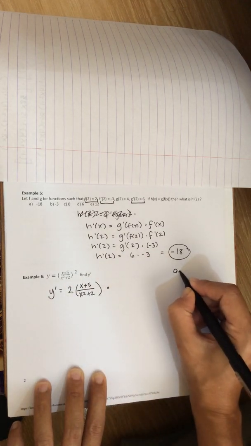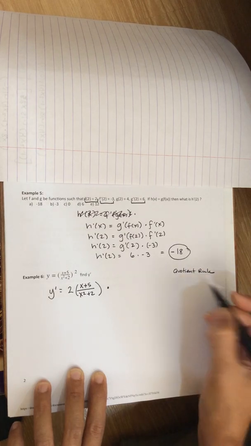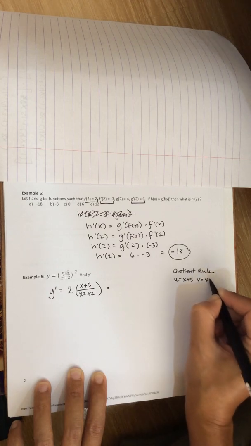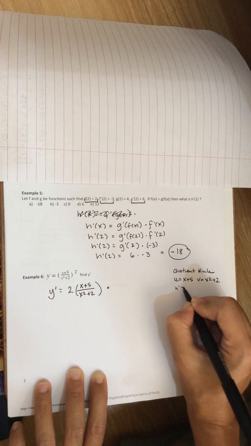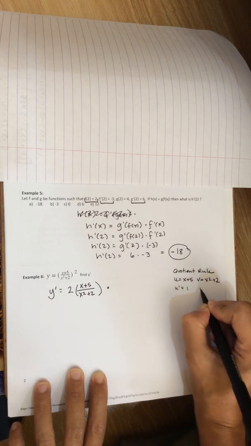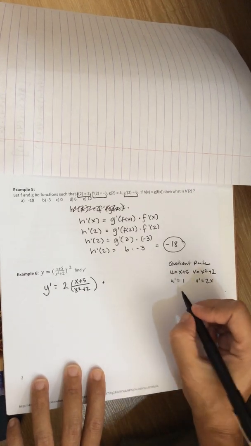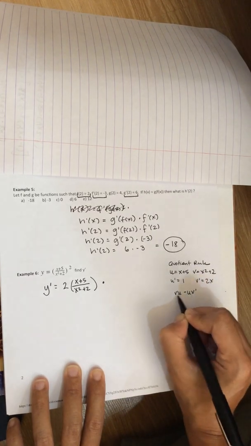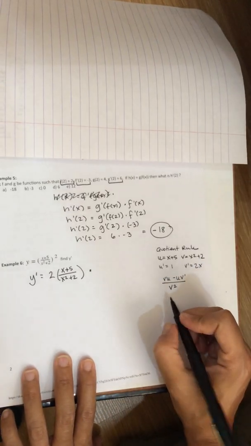Well, let's do some side work over here, because I know I'm going to need to use the quotient rule. Right? U equals x plus 5, v equals x squared plus 2. All right, so u prime is going to be 1, and v prime is going to be 2x. So remember the quotient rule is v u prime minus u v prime all over v squared. All right, so let's set that up.